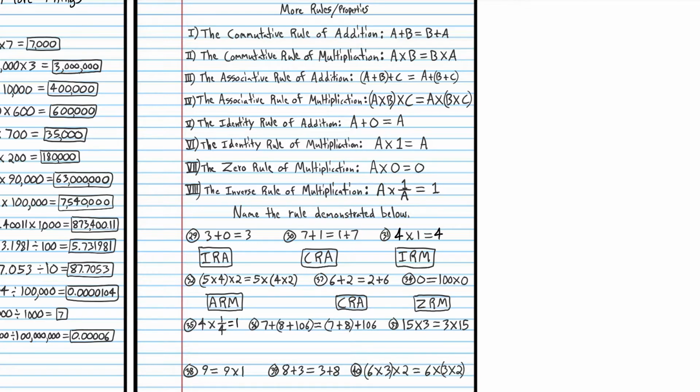And don't be fooled because I changed the order. Notice I flipped some of these equations. So I took a and multiplied by 0 to get 0 in the rule, but then I flipped it the other way around down here, so it's still the same rule. So don't be fooled by that.